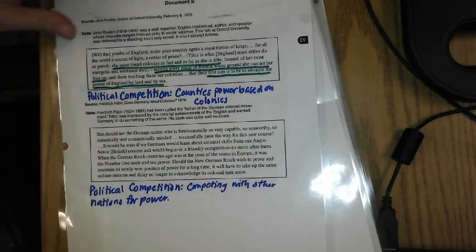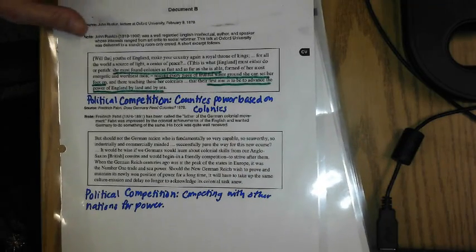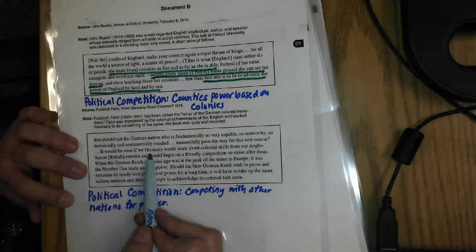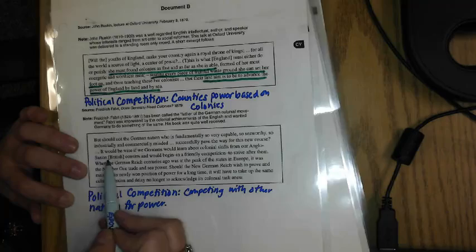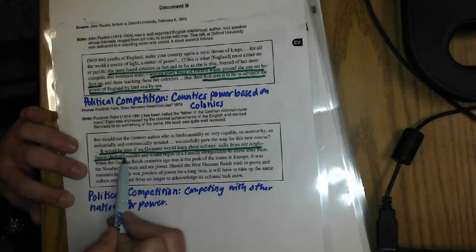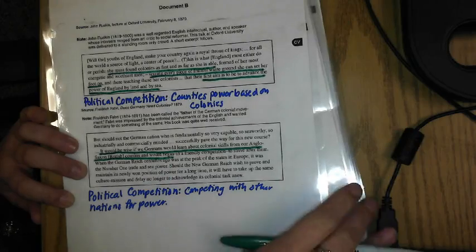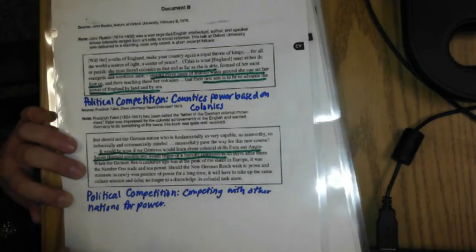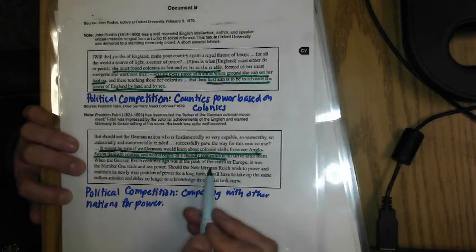Specifically, the Germans, if you look through the evidences, the Germans are specifically competing with the British. Okay? It says here, it would be wise if we Germans would learn about colonial skills from the British cousins. Okay? So they're looking to the British to learn about imperialism, okay? And they again say they have a friendly competition. So we know that different European powers are competing against one another for power.